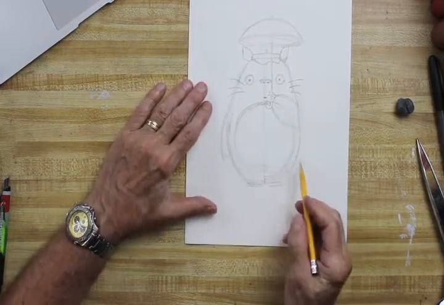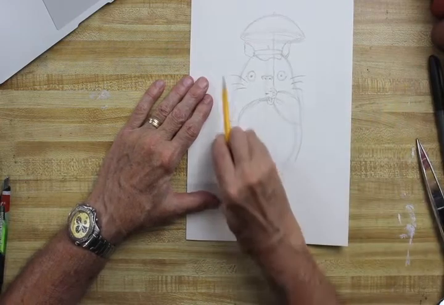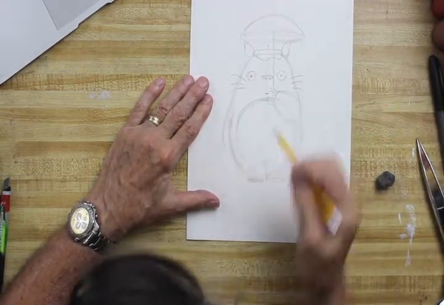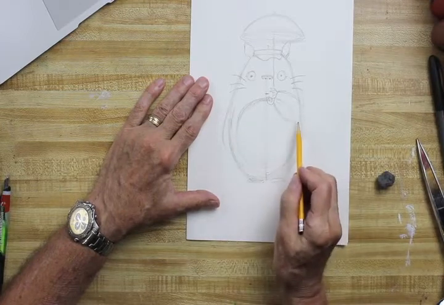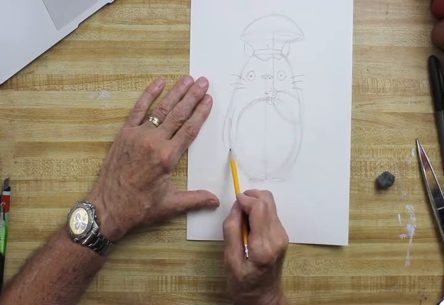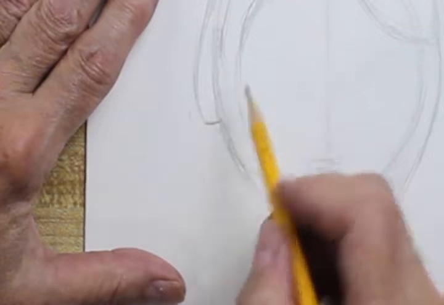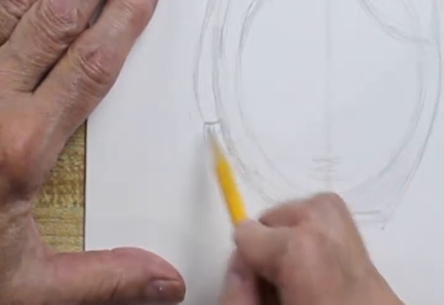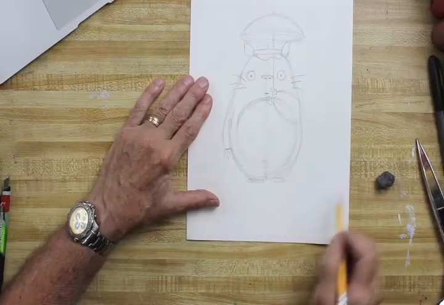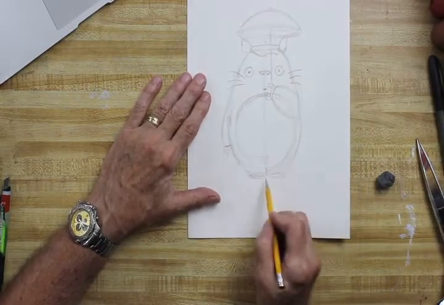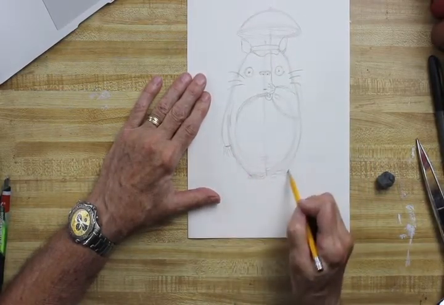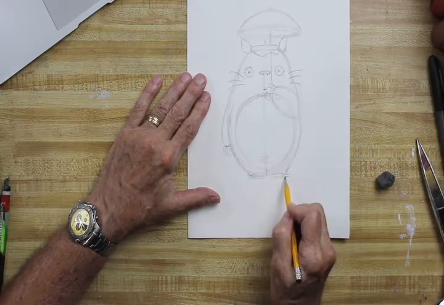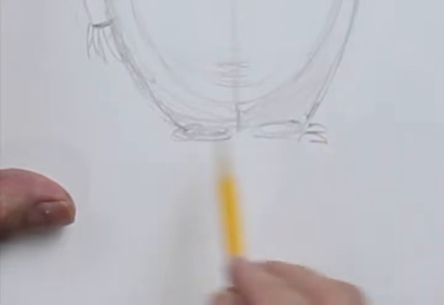So let's see, where are we here? I'm looking at his hand, and I think what we need to do with his right arm is the same thing we did with his left here that's grasping the umbrella. I'm going to flatten that off just a little, and then I'm going to add some Totoro claws down here like that. And also down here where Totoro is standing, I'm going to make some more claws.